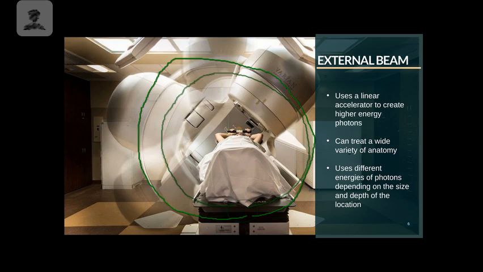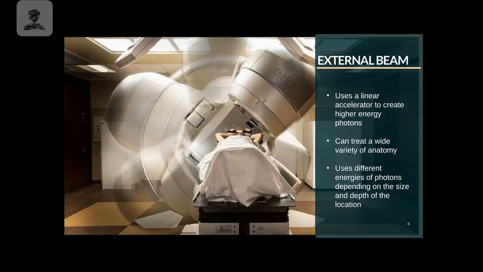But what's nice about these linear accelerators is that we can treat a wide variety of anatomy because it's so flexible. The table moves, the gantry moves. We can come in at multiple areas. And also, the gantry head is just very efficient and flexible. We can use a variety of energies to treat the cancer. So, if we need something to be a little bit more deeply penetrating, we alter our beam. If it needs to be more superficial, we alter our beam. There's just so many capabilities. And the only reason that we can do that is because we have this linear accelerator.